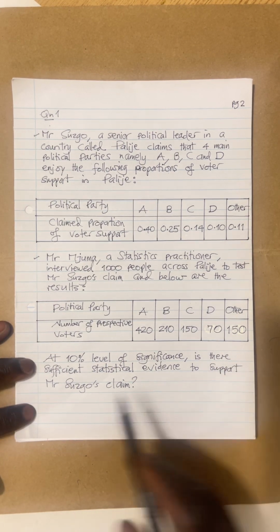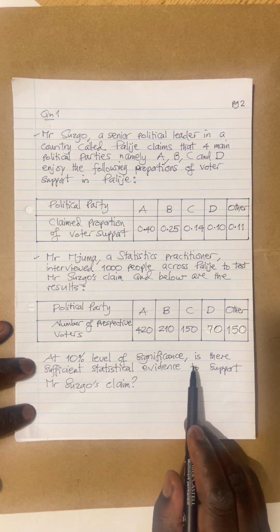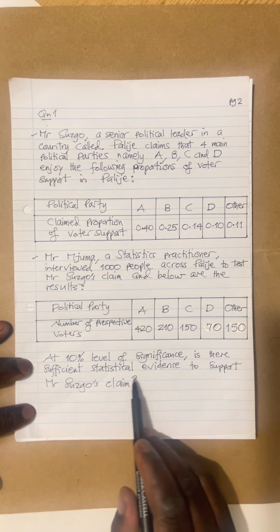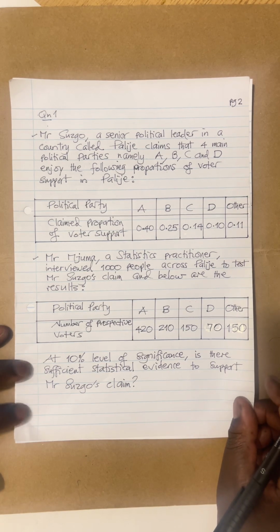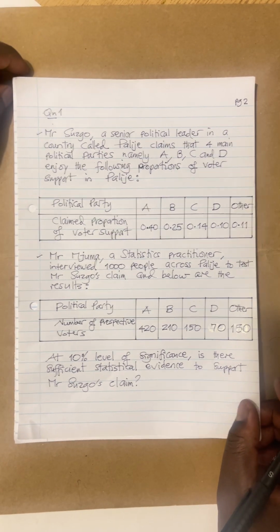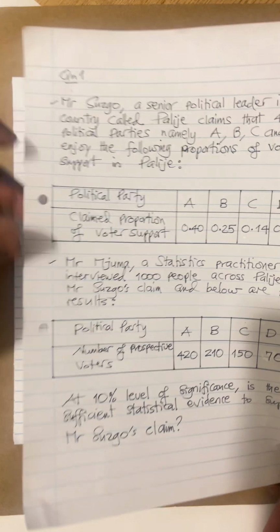The question says, at 10% level of significance, is there sufficient statistical evidence to support Mr. Suzio's claim? Now, this is a typical hypothesis testing question, and any other hypothesis testing question is a six-step procedure.